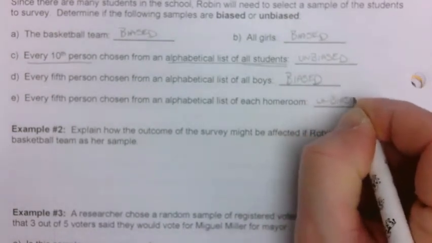Okay, so remember that we're trying to get the average height of students in Robin's school. Every student in the school has a homeroom. And again, it's random here. This sounds like a good sample as well. This one would be unbiased. Everybody in the school has a chance of being selected for Robin's survey.